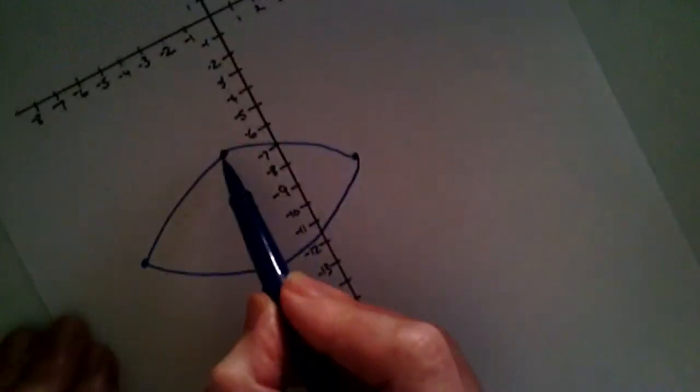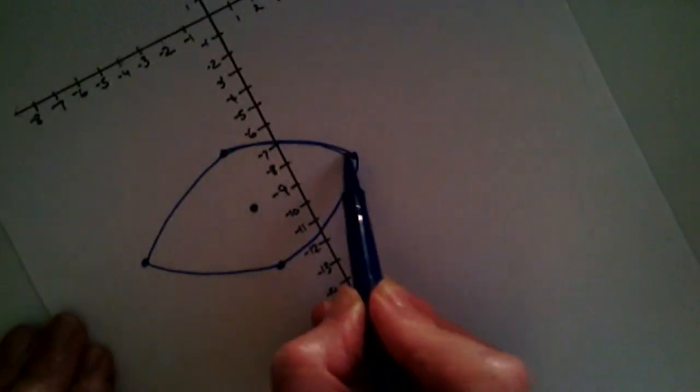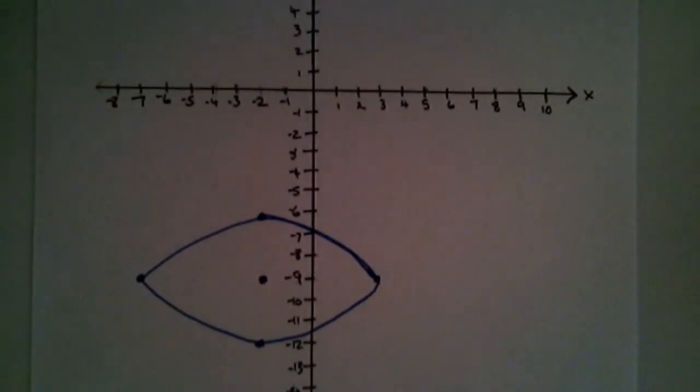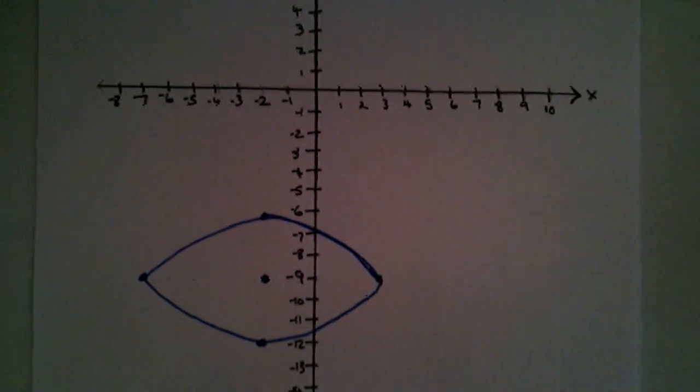Right, so there's the ellipse and the equation of my ellipse from 3b. Okay, so that is the end of looking at ellipses and hyperbolas, not on the origin. And I'm going to give you your homework, which is going to be graphing.